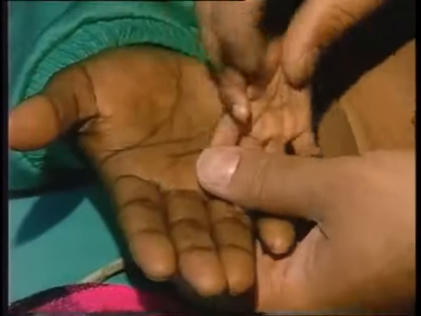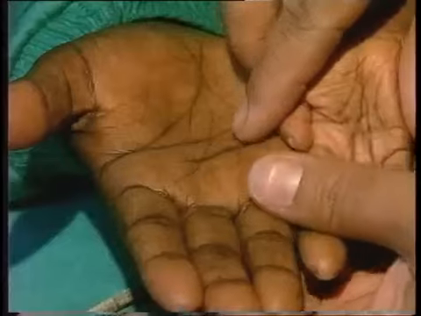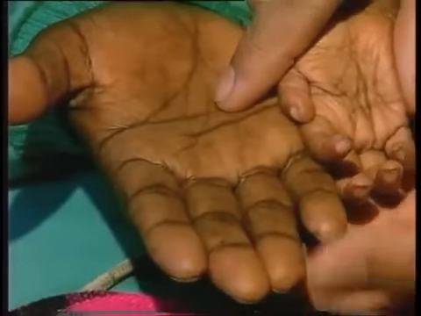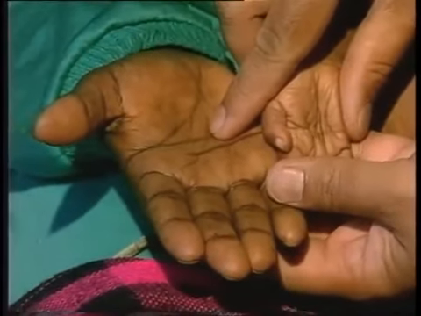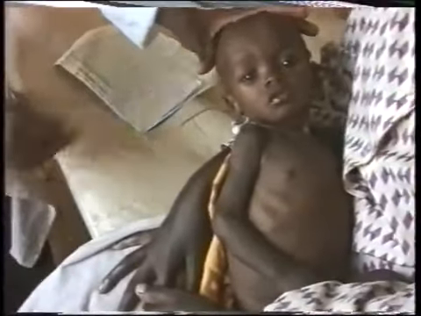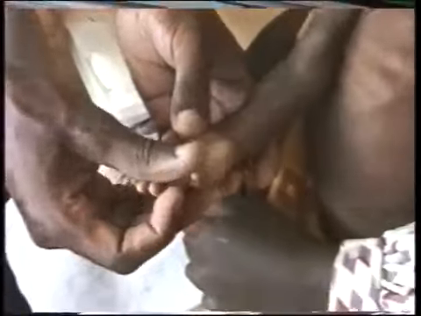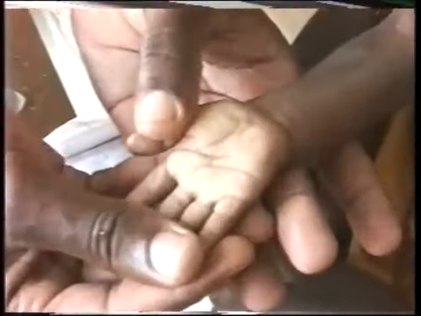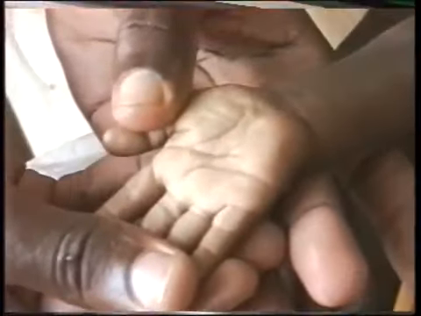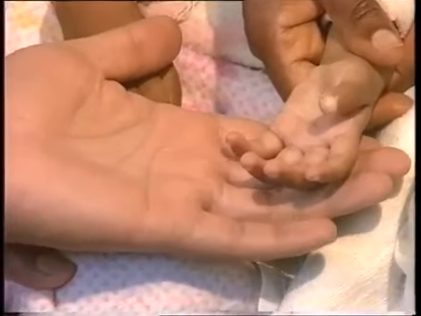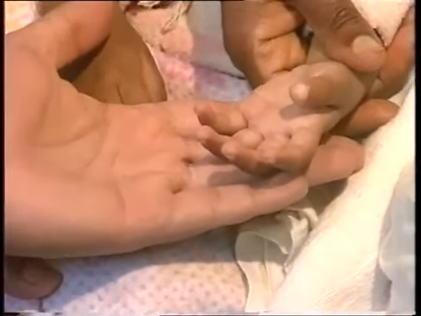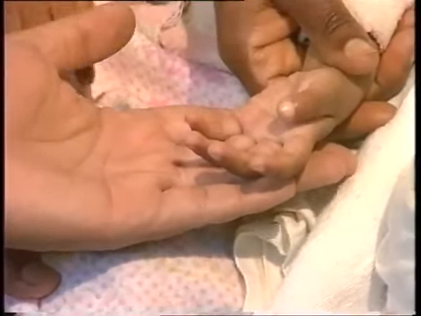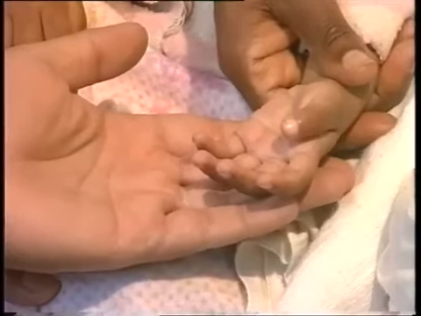Compare the colour of the child's palm with your own palm, or with the palms of other children. This child has severe palmar pallor. The palm is so pale that it looks white. This child has severe anemia. If the skin of the child's palm is pale but not white, the child has some palmar pallor.